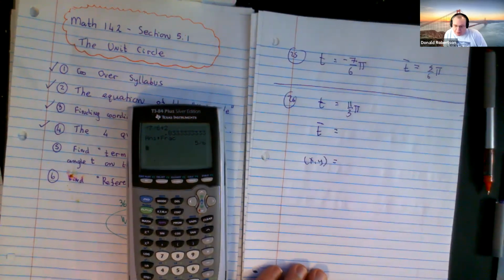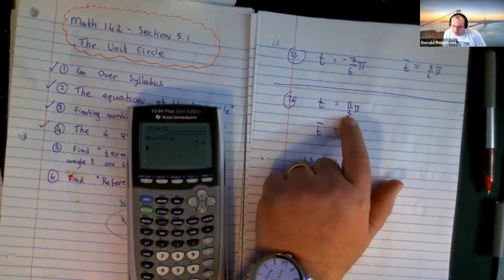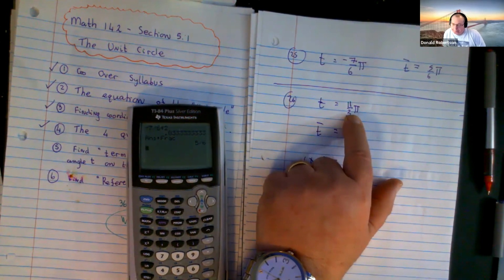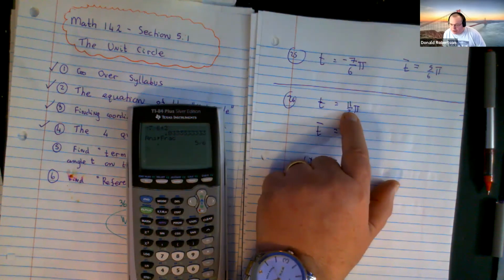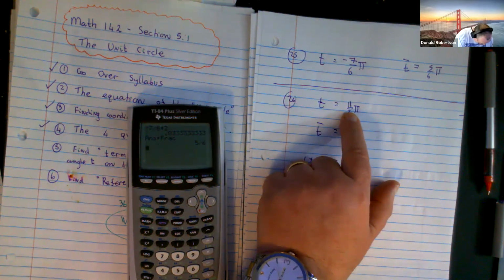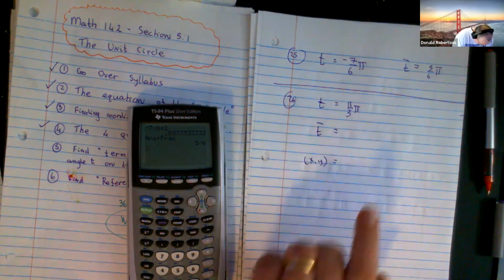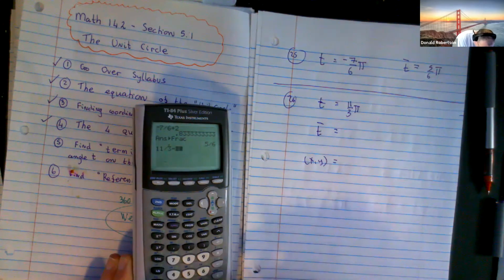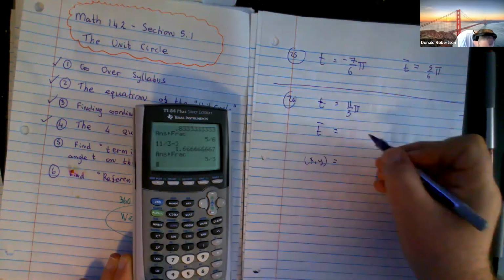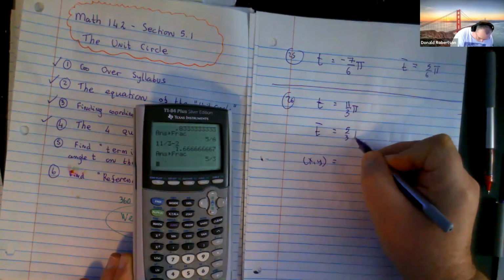Okay, 11/3 pi. Is that good to go or is it too big? Too big. Can't you just say 11/3 is what, 3 and a bit? That's too much, right? So 11/3, take away 2, and then make it a fraction. And so that's 5/3 pi. So that's the first answer.